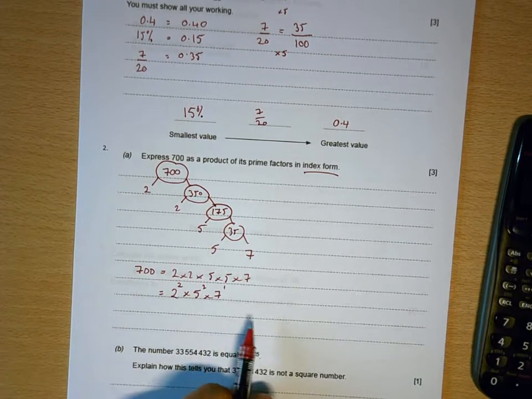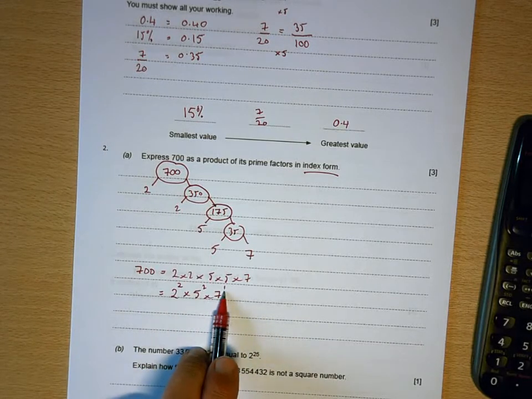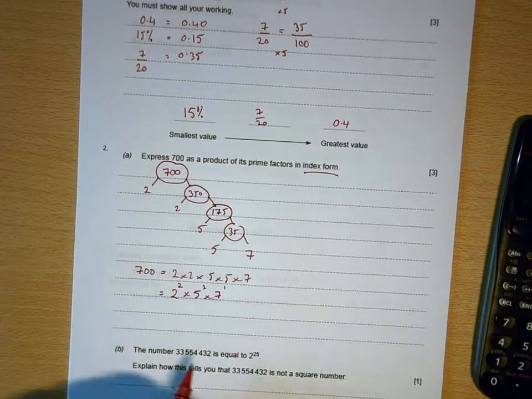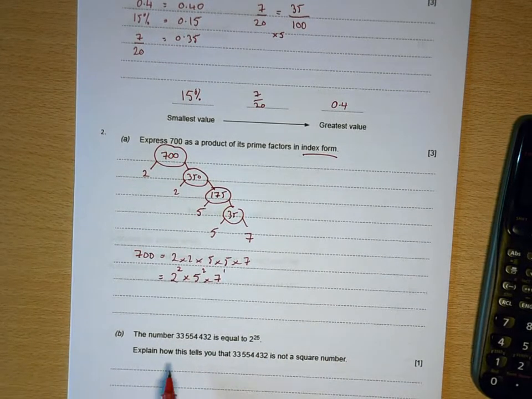But if the question then asked you what you would have to do to make the number square, you'd need to make that power even, sorry, so you would need to multiply by another 7. And it's easier to see that if you have the 1 there. So part B, that big number is equal to 2 to the power of 25. Explain how this tells you that that number is not a square number.